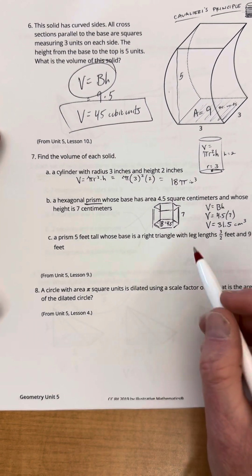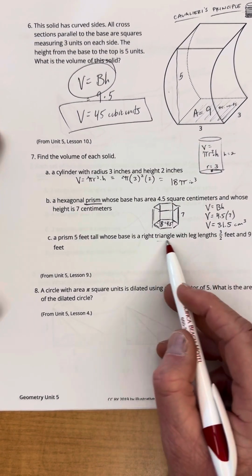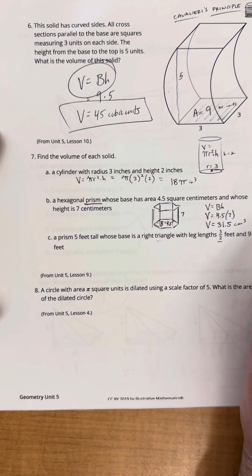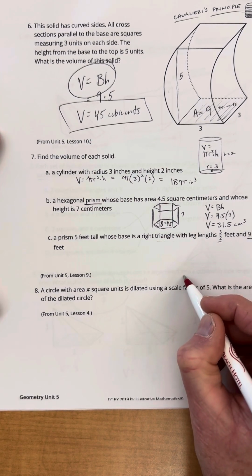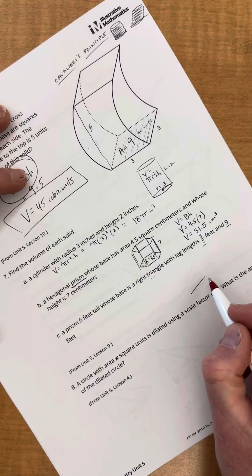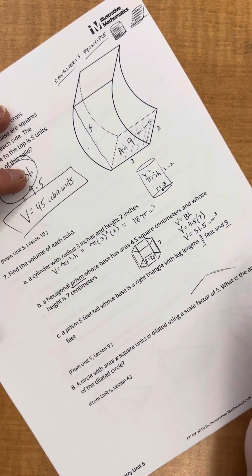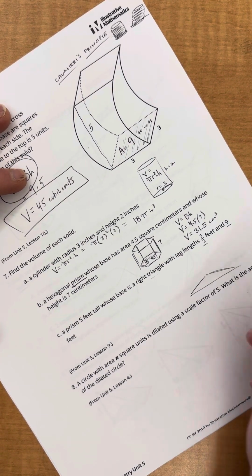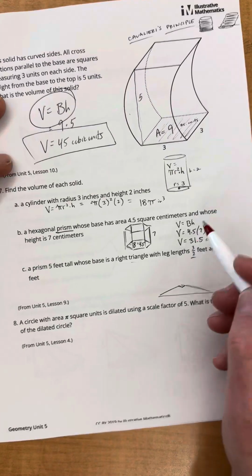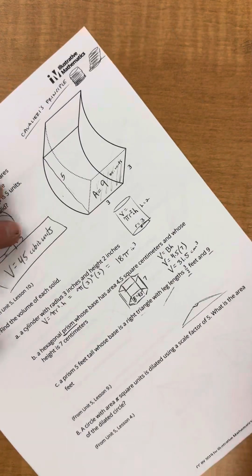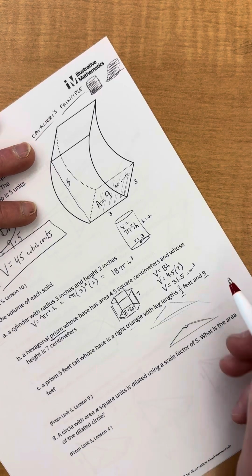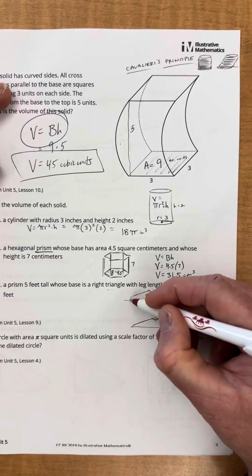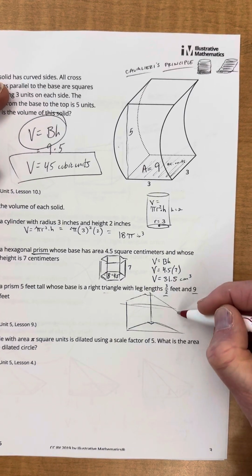Okay. A prism that's 5 feet tall, whose base is a right triangle with leg lengths 3/2 and 9. I'm trying to make it hard on you, but that's okay. So we've got a prism with a right triangle base. Just draw 2 of them and then connect the vertices.